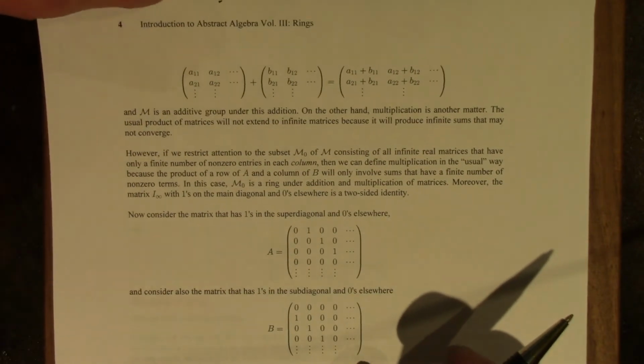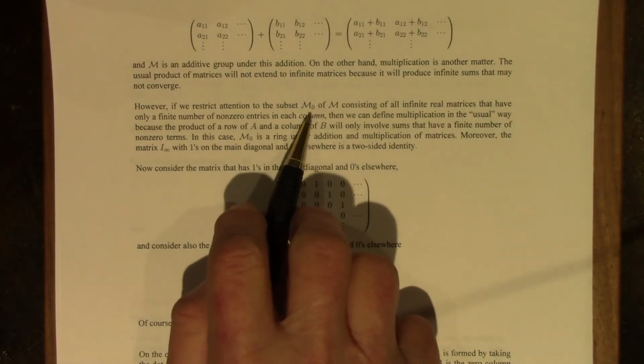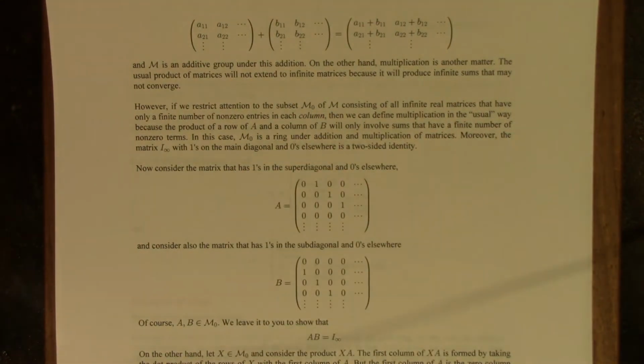But if we restrict the carrier set to the subset M0 of M consisting of all infinite real matrices that have only a finite number of non-zero entries in each column, then we can use the usual multiplication because the sums that are involved will only have a finite number of non-zero terms.